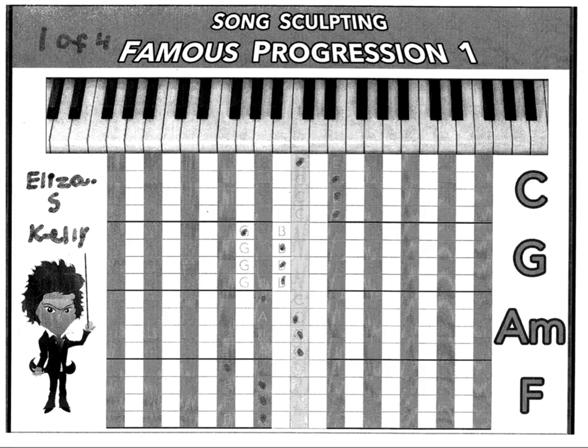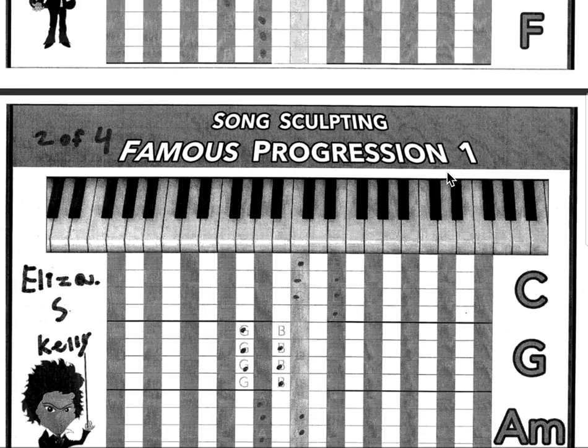As you can hear, I've already got the drums going. Let's take a look at pages 1 through 4 of the first famous progression. So I'm going to listen for the beat. 1, 2, 3, 4. G, B, B, B, A, C, C, C, F, A, A, A. There's page 1. Let's scroll down a little bit.